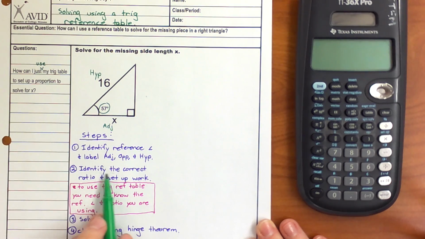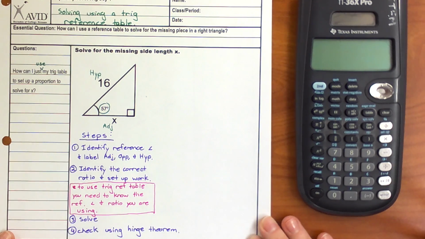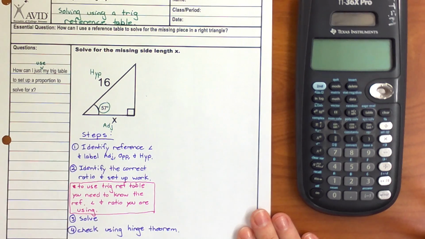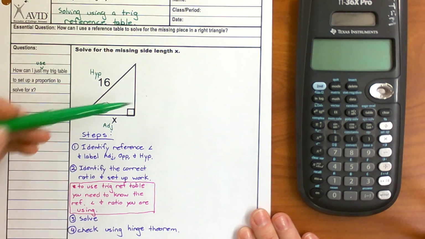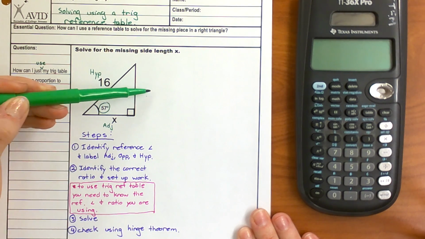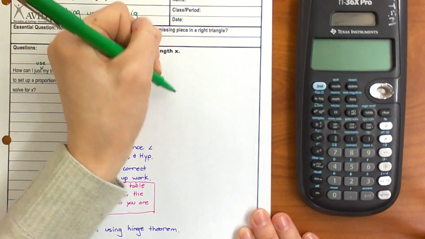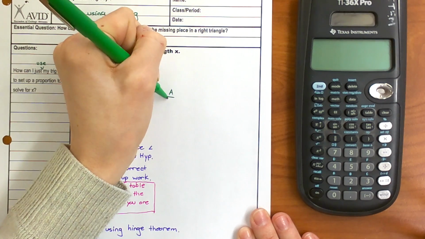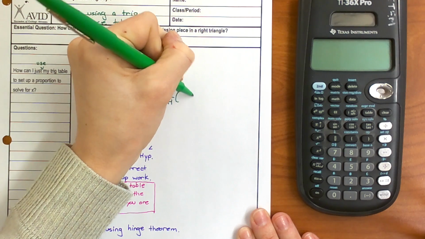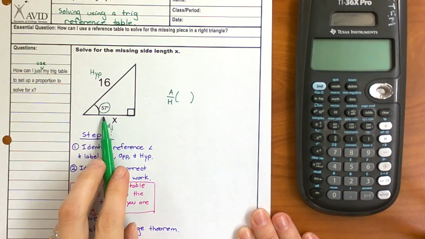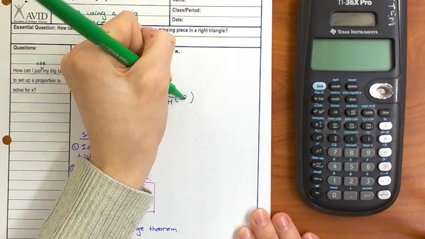Step number 2, identify the correct ratio and set up your work. Remember, I've been telling you a specific way that you must show your work, and we're going to stick with that method today as well. Since opposite is not being used, I didn't record it, but we are using adjacent over hypotenuse. So I'm going to write down adjacent over hypotenuse, and that's adjacent in regards to my 57 degrees.